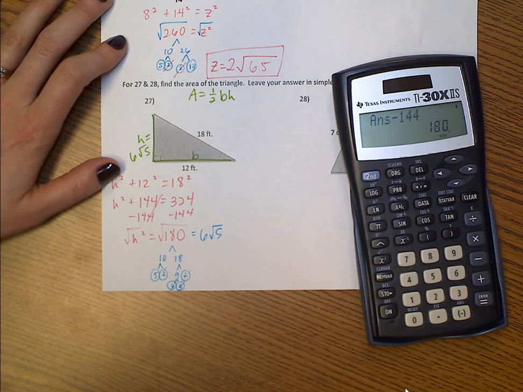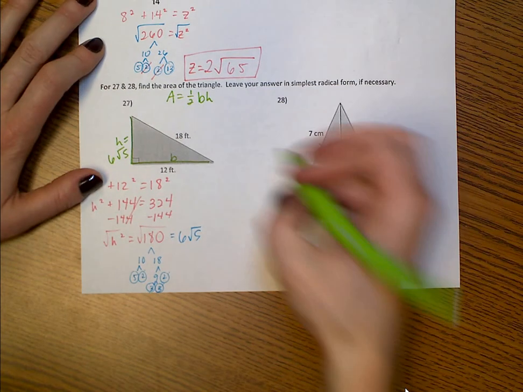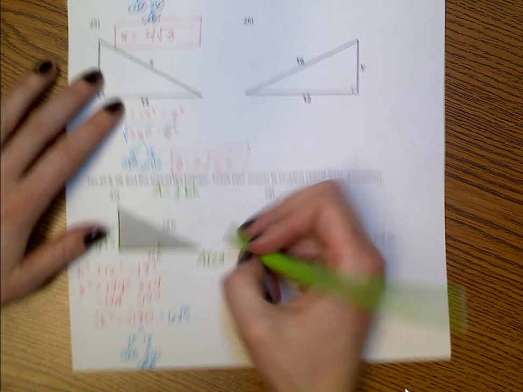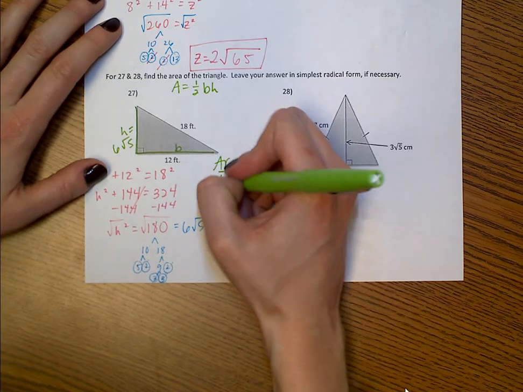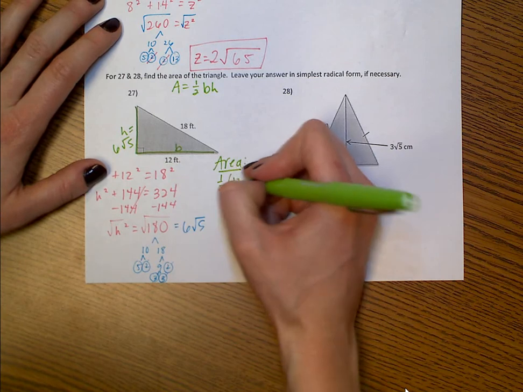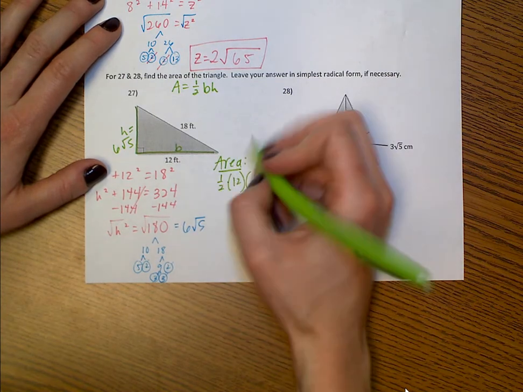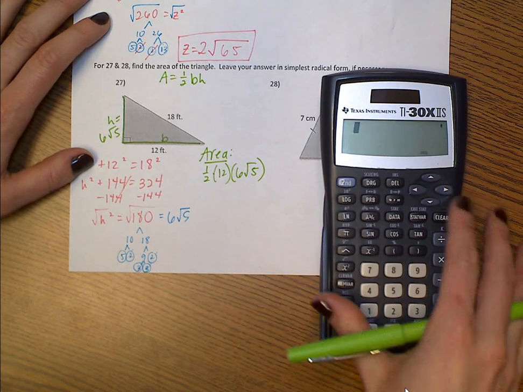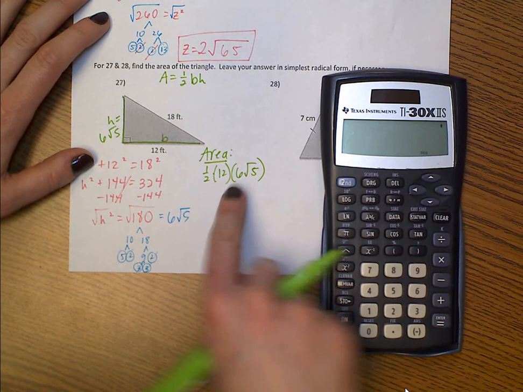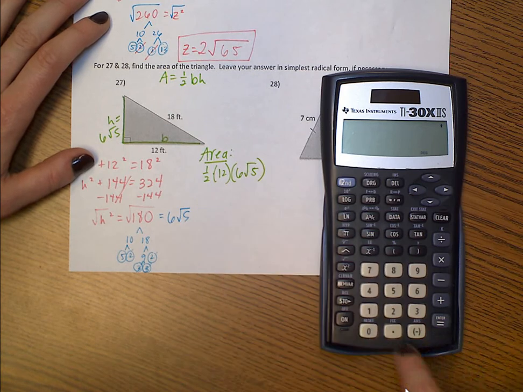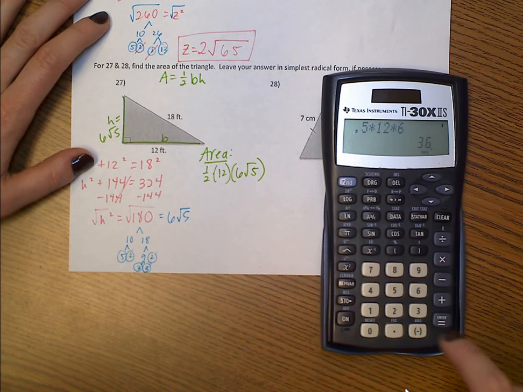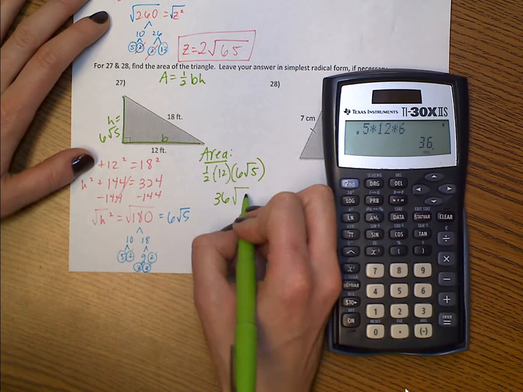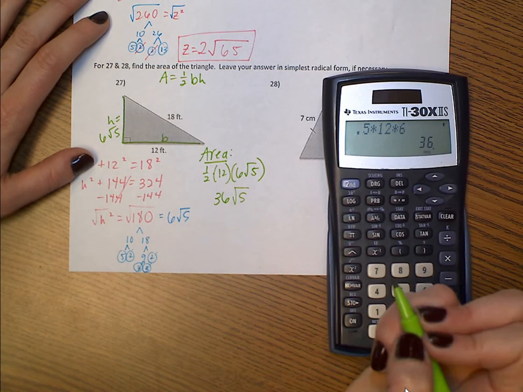Now I can find the area. So the area, I would do 1/2 times the base, which they gave me was 12, times the height, which I got was 6 radical 5. When you multiply these things together, you multiply everything except for the radical 5. So I would do 0.5 times 12 times 6. And then I would just stick a radical 5 on my answer, and I would say feet squared.